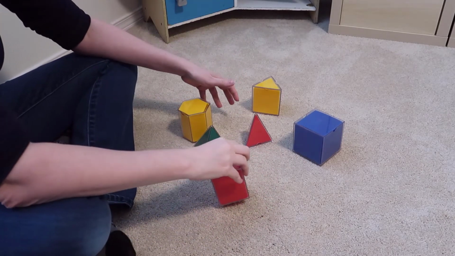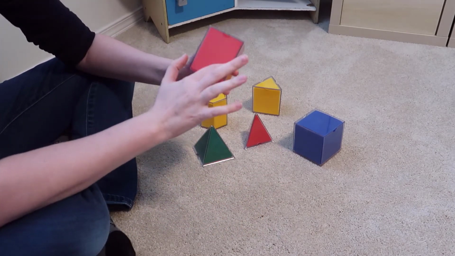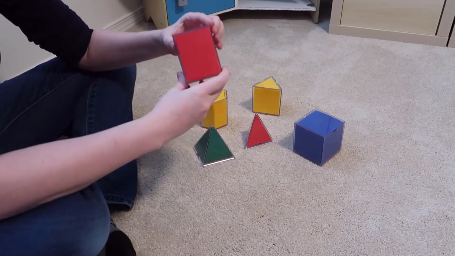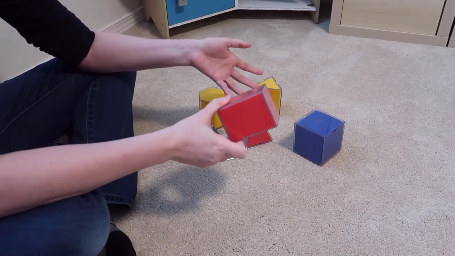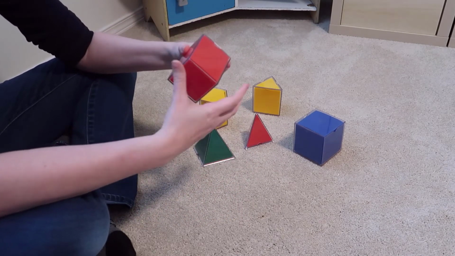Alright, so surface area has to do with finding the area of each side of a 3-dimensional shape and adding it together. That's different than volume. You might be familiar with volume and surface area of one, both, neither, but those are measuring 2 different things.